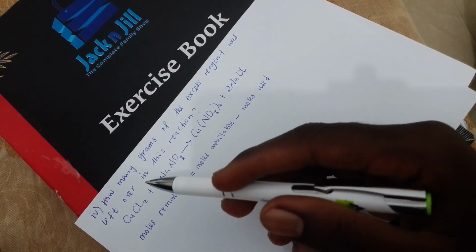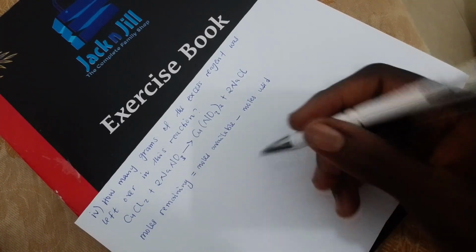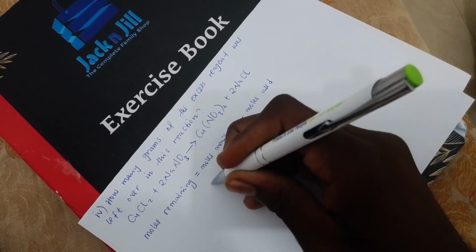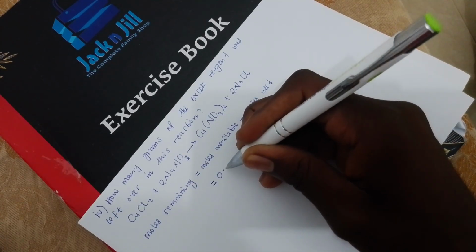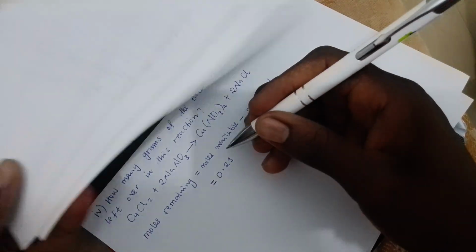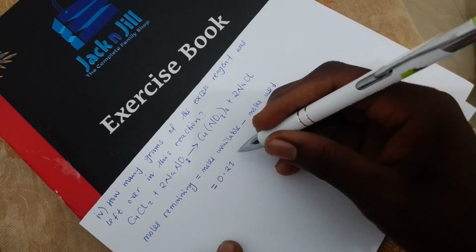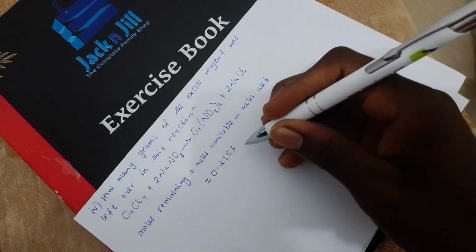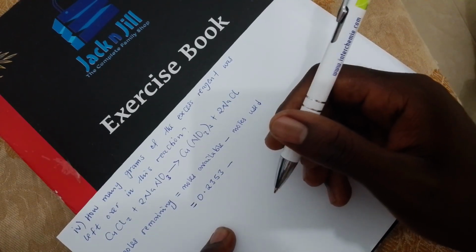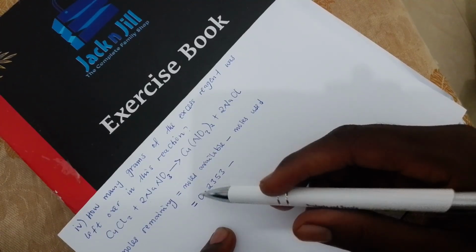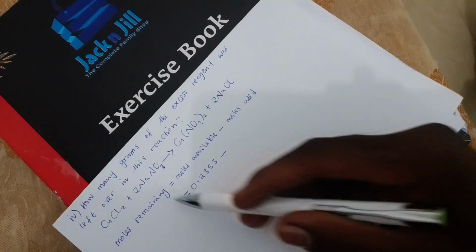Don't put that into consideration when you're looking for the number of moles which was available. The number of moles which was available before dividing by these two, we had something like 0.253. This is what we get before dividing by that balancing figure. Minus the moles which was used is when we divide by the same balancing figure. The number of moles which was available for the excess is this one, 0.2353.